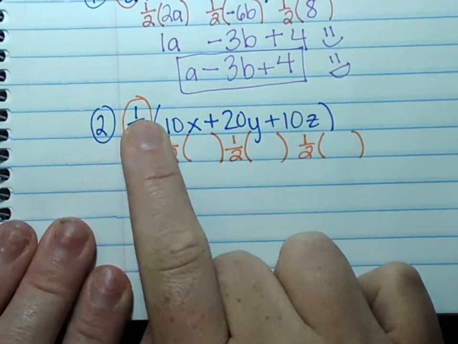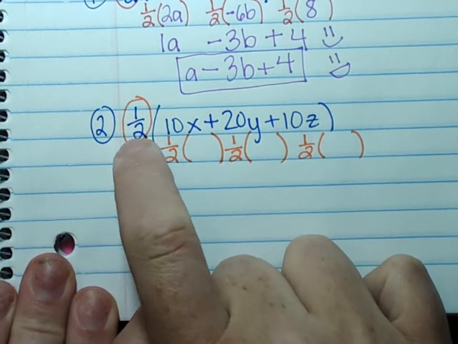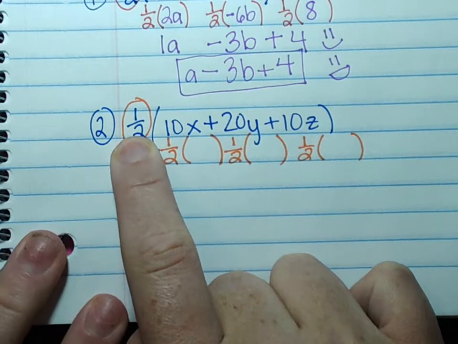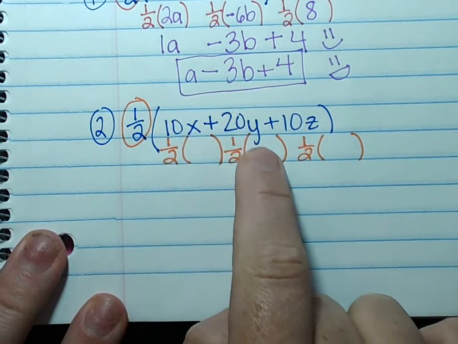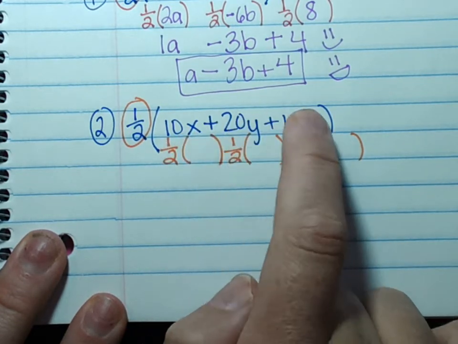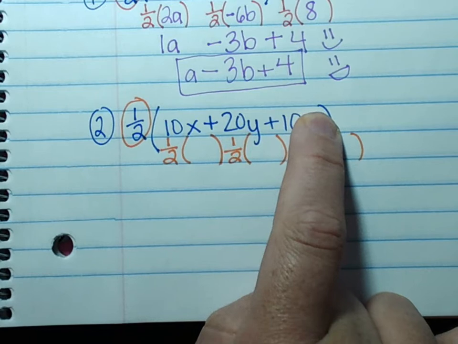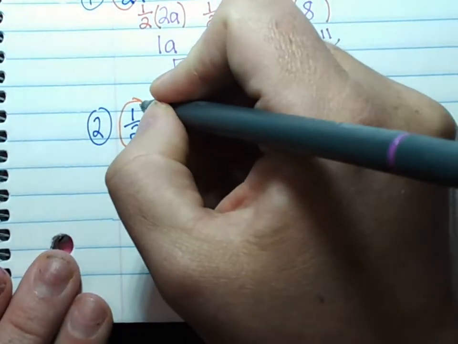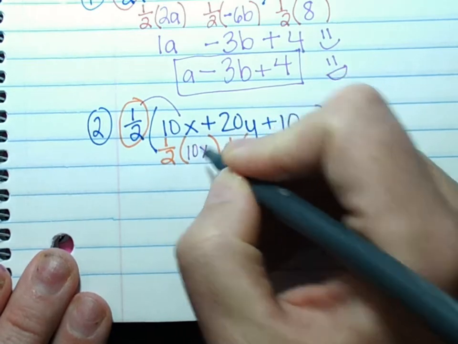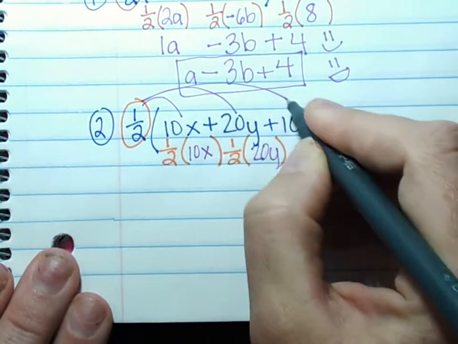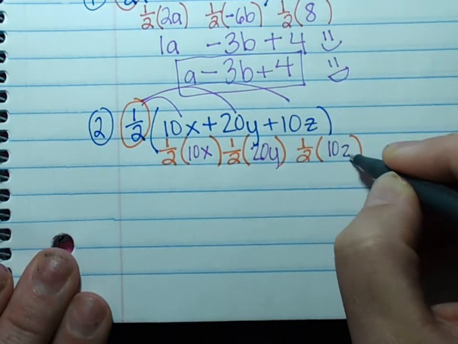So here I identified the outside term. The number outside of the parentheses is 1/2. So this 1/2, I'm going to multiply by each term in the parentheses, each piece that's being added or subtracted. So 1/2 of 10x, 1/2 of 20y, and 1/2 of 10z.